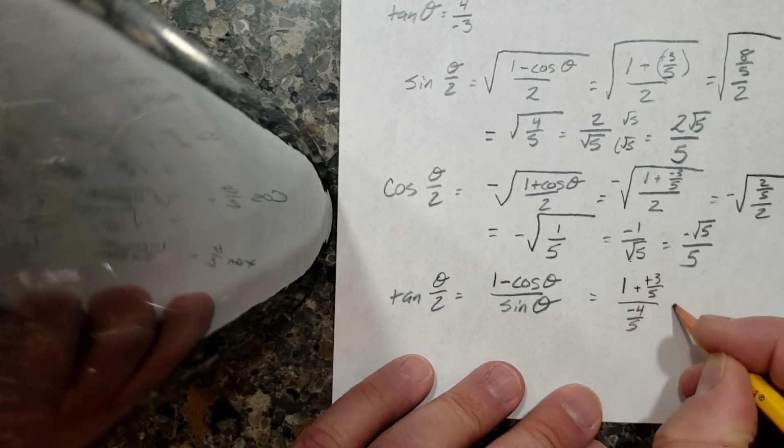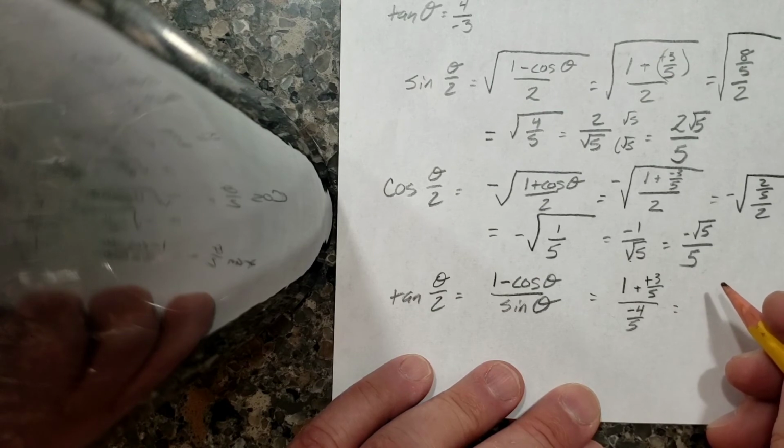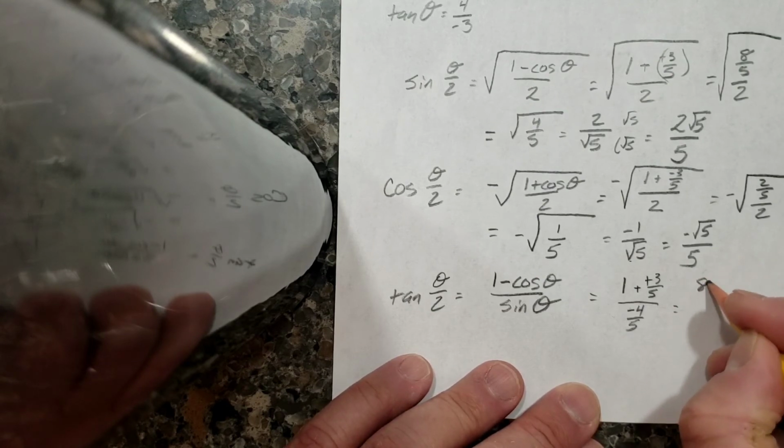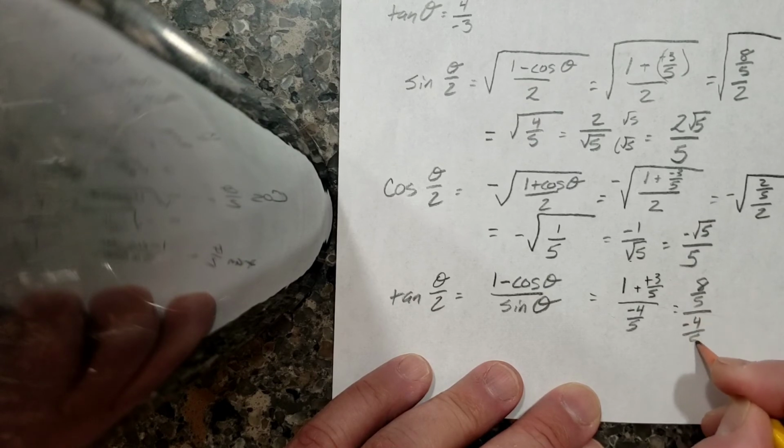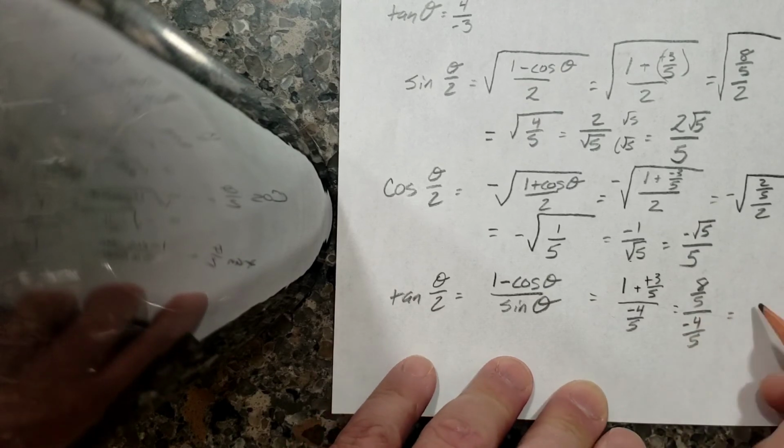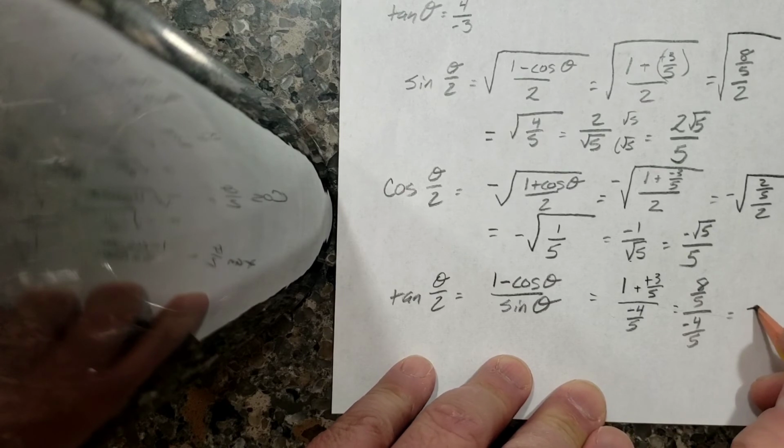Same change, and you're going to get 8/5 over negative 4/5, and that's going to reduce, just put it right in your calculator, to negative 2. And there you go. That's a very straightforward use of those two.